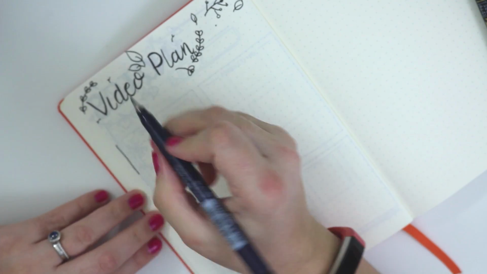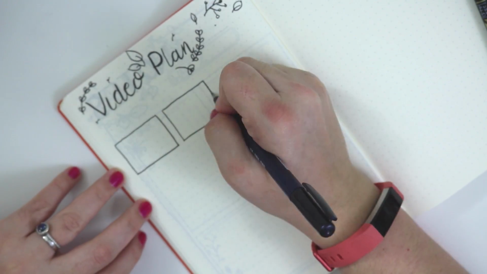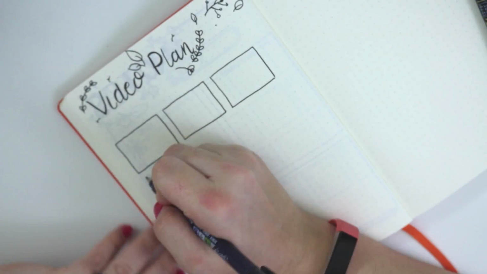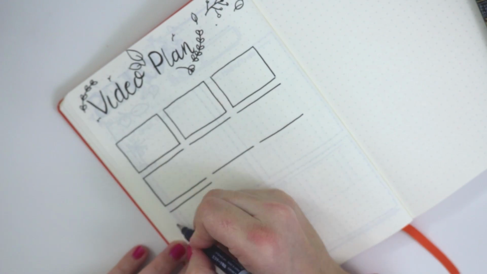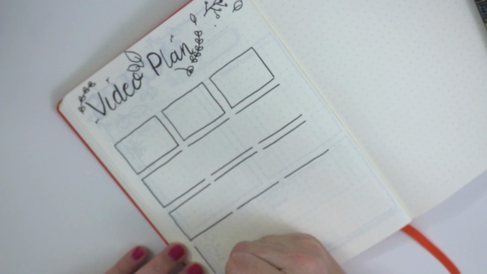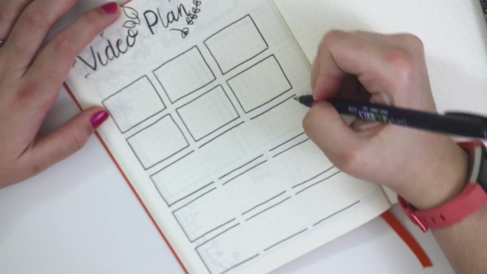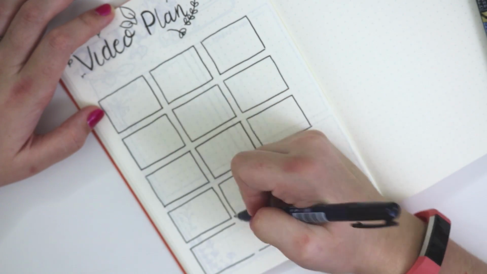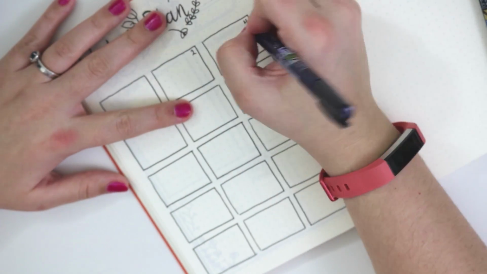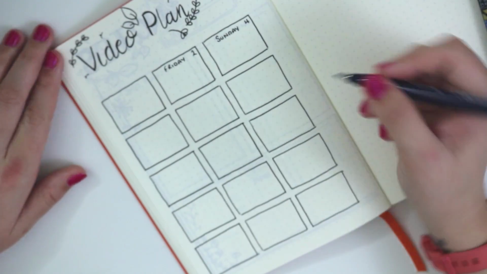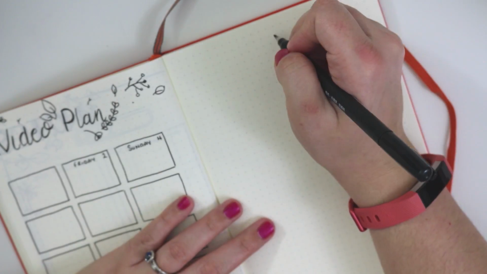So I just fill out all of these boxes and then I just fill in my video plan so that I know exactly what I'm doing for the entire month. And next to the video plan is the tutorials, so I like to plan out all of the tutorials and aspects which I'm going to include on Patreon and on my website, and that just helps me keep organised, keep all of my thoughts for tutorials in one place.